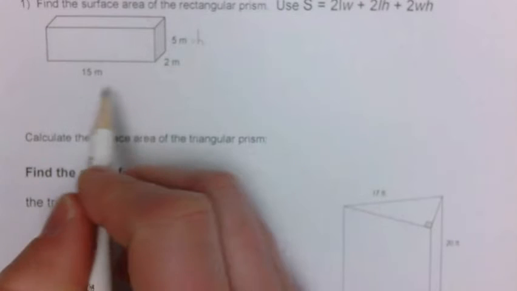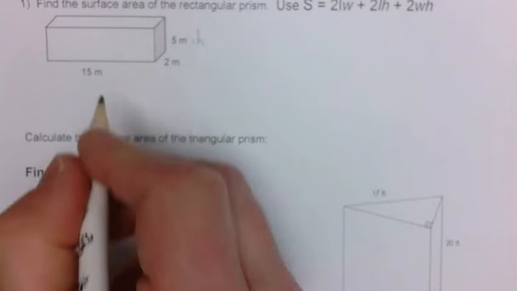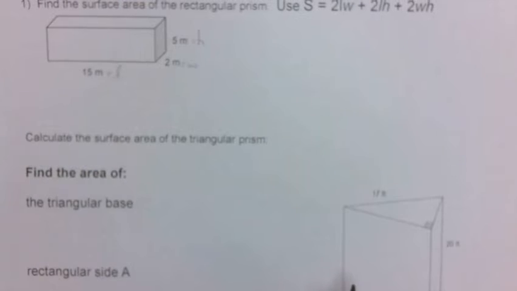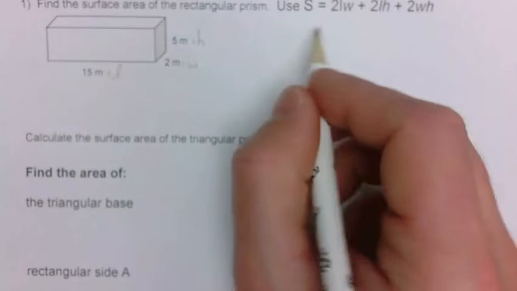And then the length and the width really are interchangeable. It really doesn't matter which one is which. So I'll call 15 meters the length and 2 meters the width. And now I'm just going to plug these values into my formula.